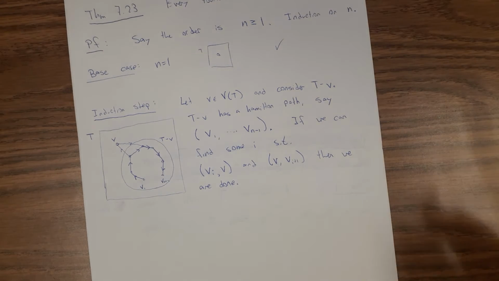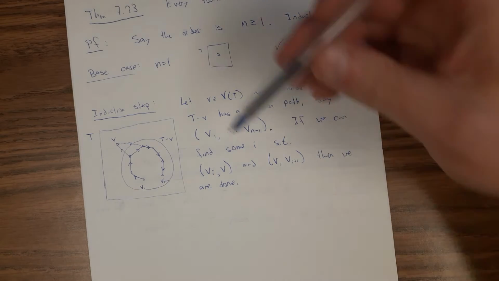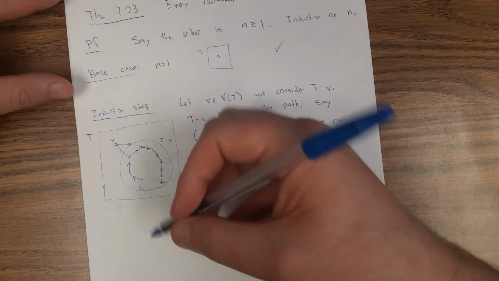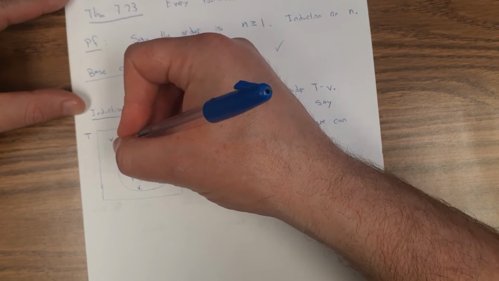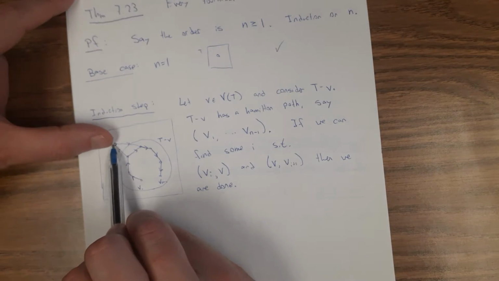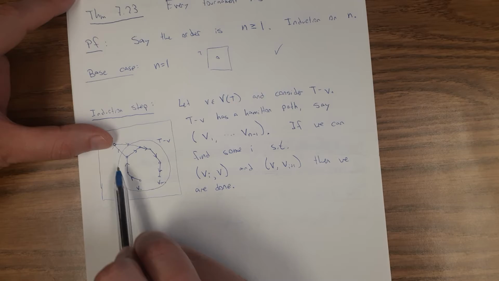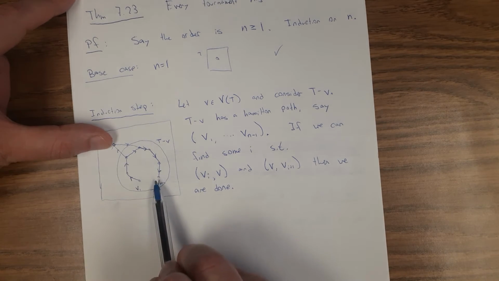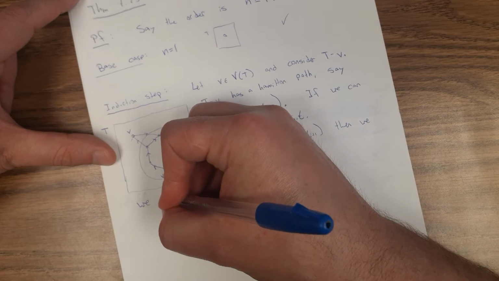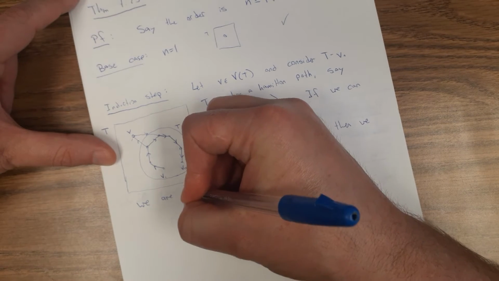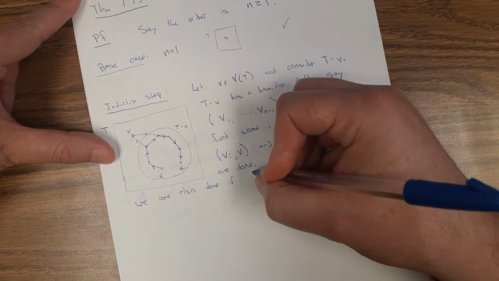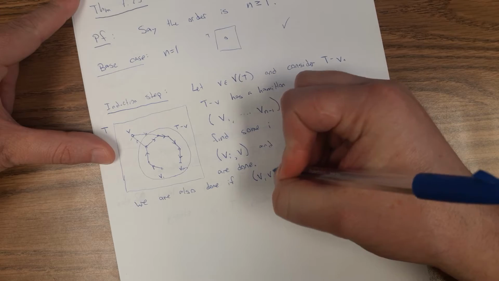Also, actually, maybe I should have said this first. There could be a couple of other easy ways that we could be done. For example, if v has an edge going directly to v1, then I would just put v at the front. I would go v and then v1, and then I would go all the way around. So we would also be done if v had an edge to v1.